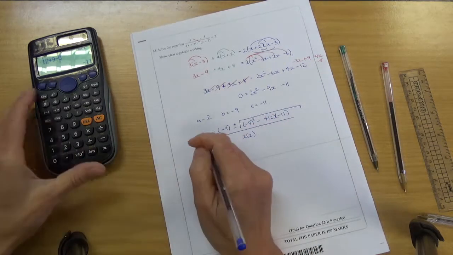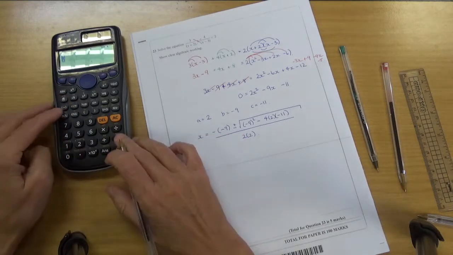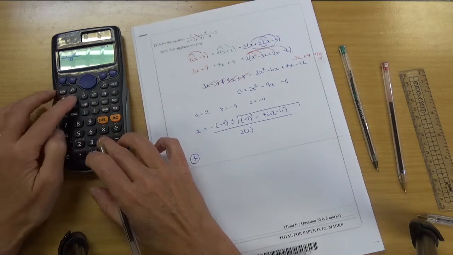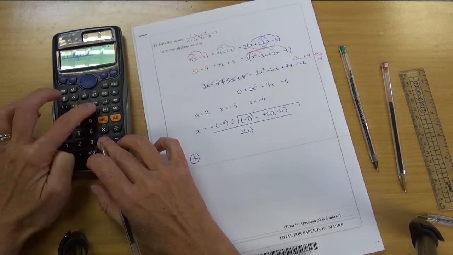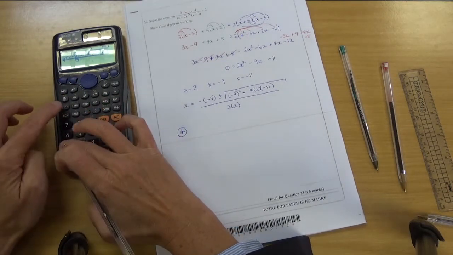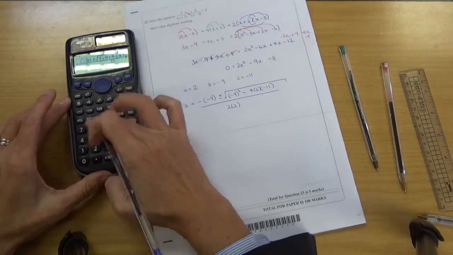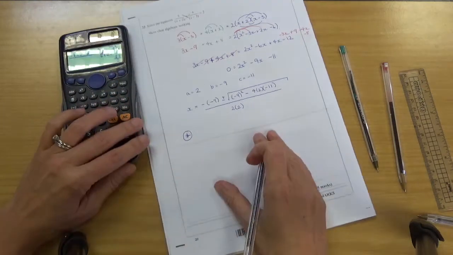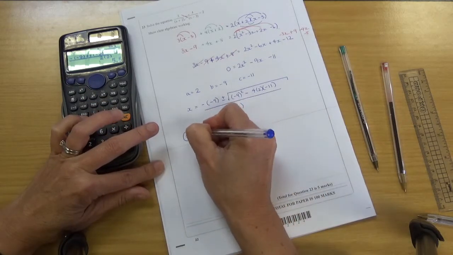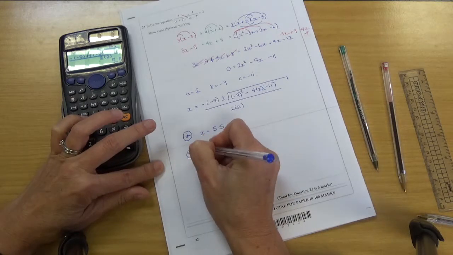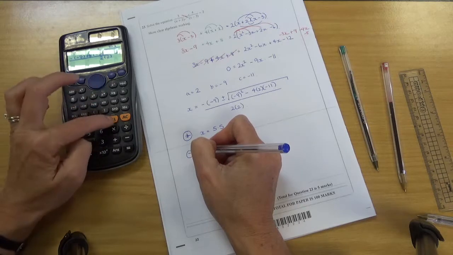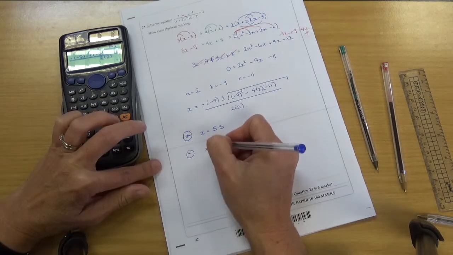The positive answer to that is 5.5. And the negative answer is negative 1.